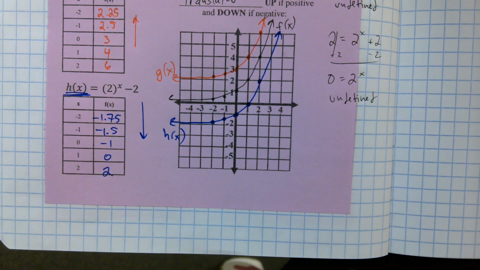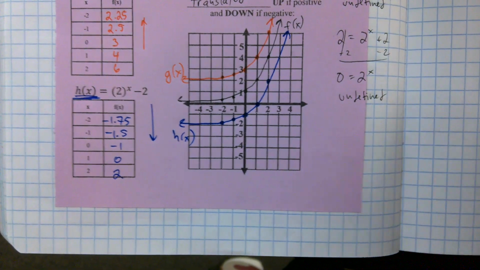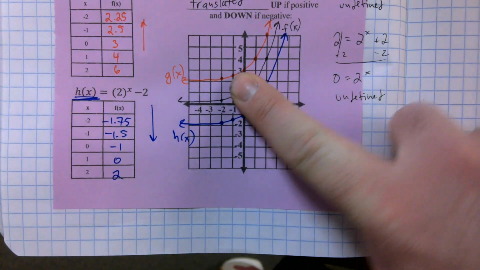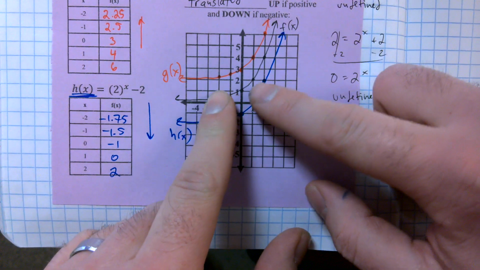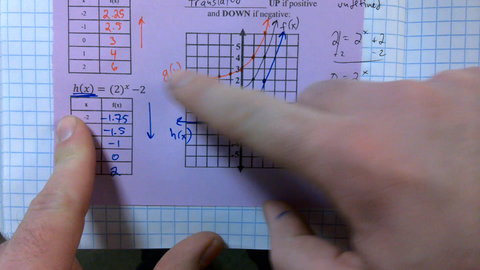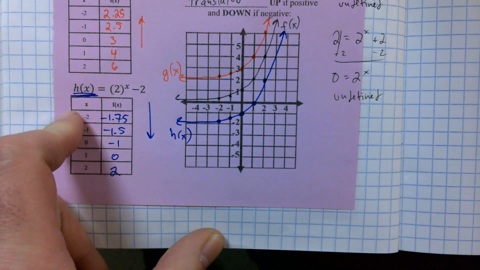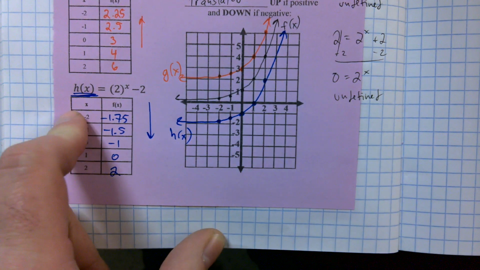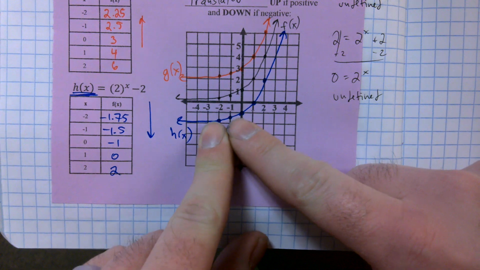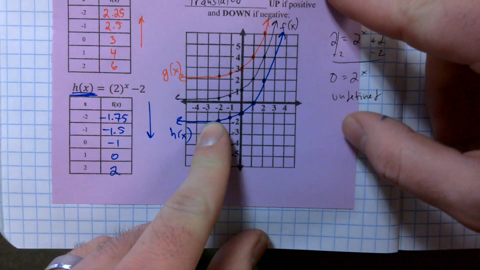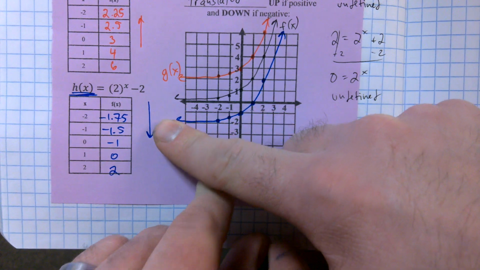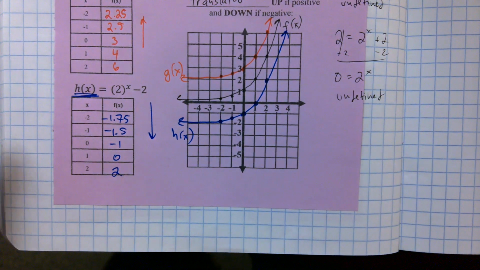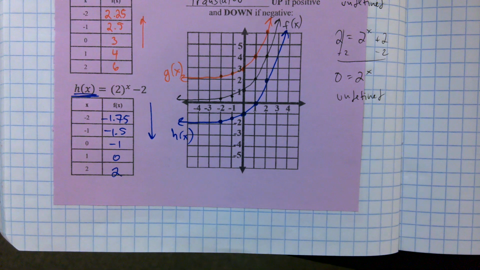Now, if we really want to get crazy, we could talk about end behavior, right? For g of x, as x approaches infinity, g of x goes to positive infinity. But as x approaches negative infinity, what is y approaching? 2. Exactly. For h of x, as x goes to positive infinity, y goes to positive infinity. As x goes to negative infinity, what is my y getting closer and closer to? Negative 2. Good. That means you understand end behavior, which is great. What questions can I answer?